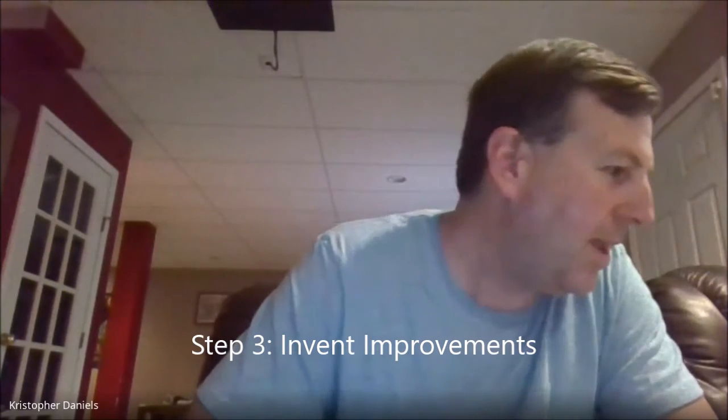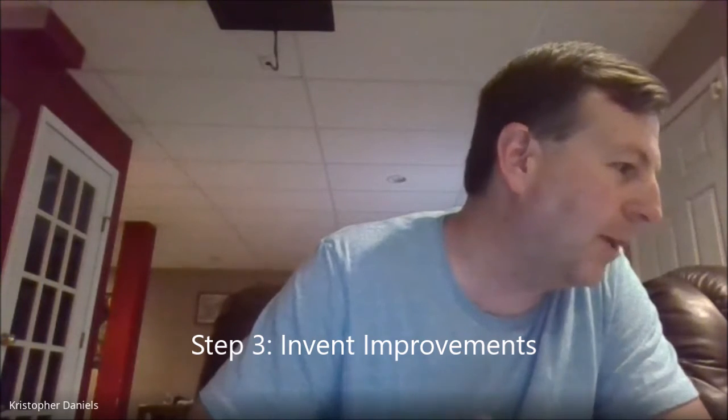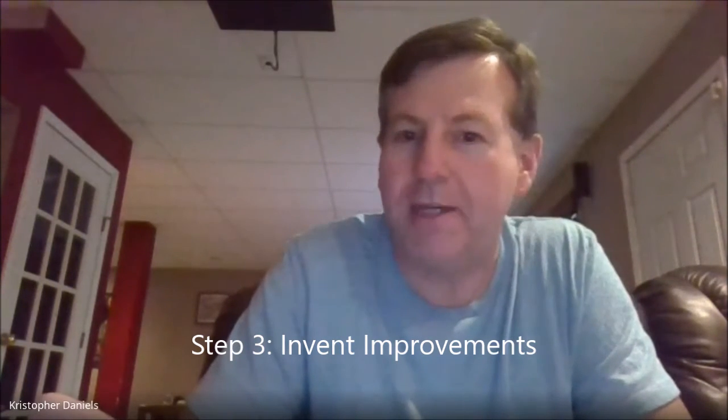All right, so now we're going to move on to step 3, which is invent improvements. First up, do you want to keep using the strategy as it is? Just to reiterate, we had the grouping strategy and we moved it to within Flipgrid. Is that something you still want to stick with? Oh, absolutely. I really do like this.